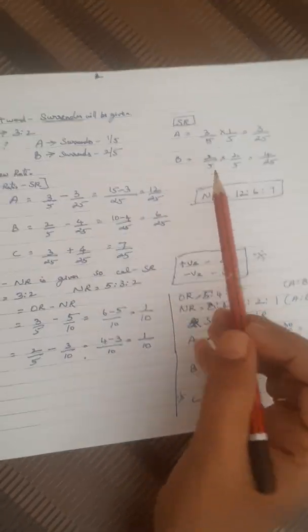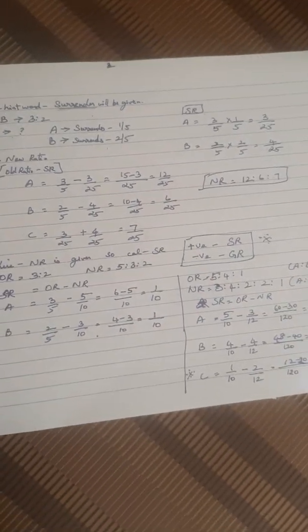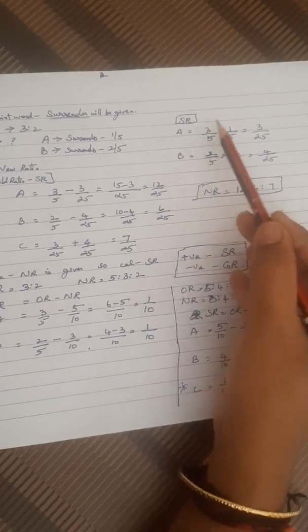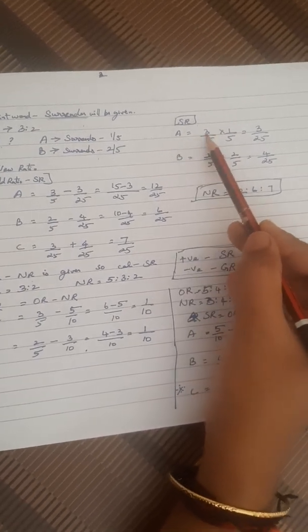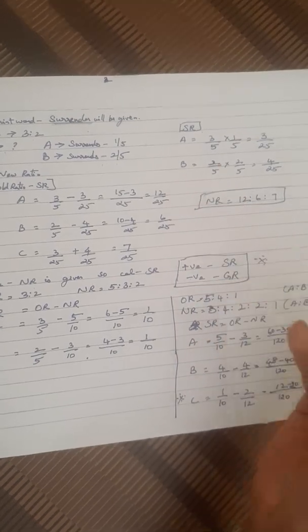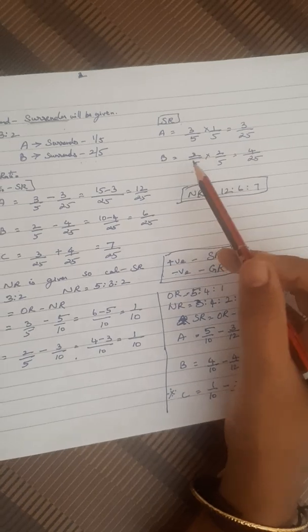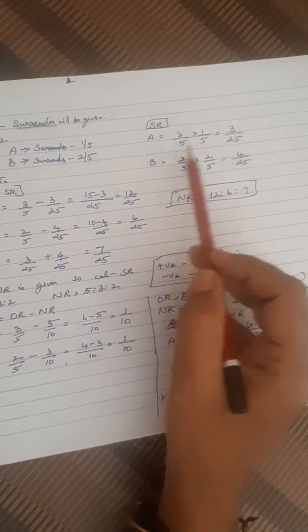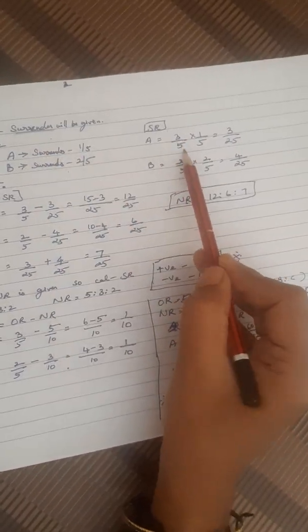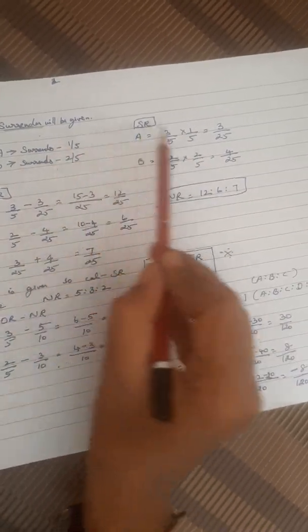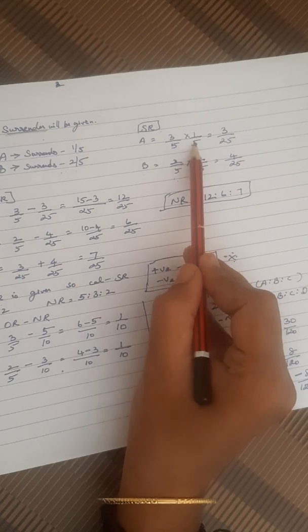In the last method we wrote the C ratio. Now you will write their own ratios, the old ratio. A's old ratio, B's old ratio, you will write it. Then what they surrender to C, you will multiply that factor. So here the old ratio is 3/5, 2/5, you will write it. And the surrendered part, whatever is given in the sum, you have to write it. So it will be into 1/5.